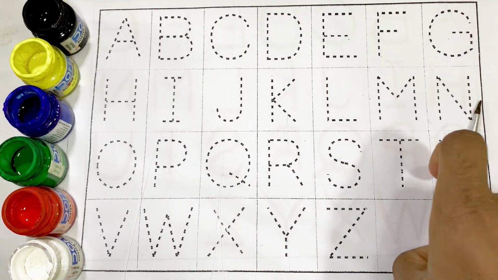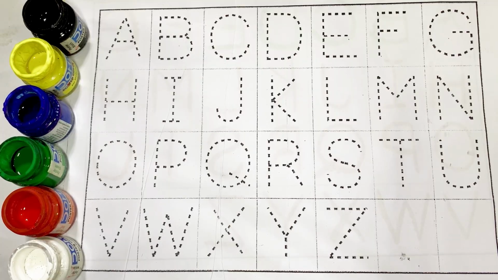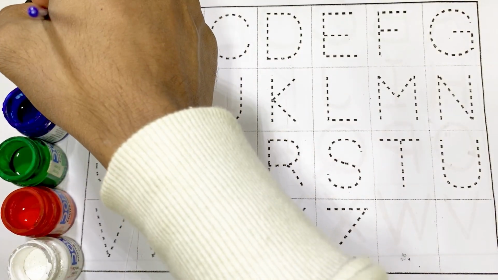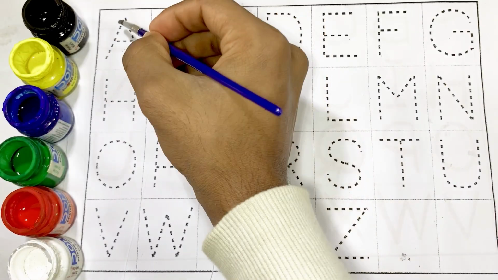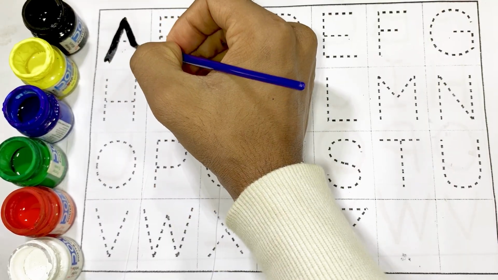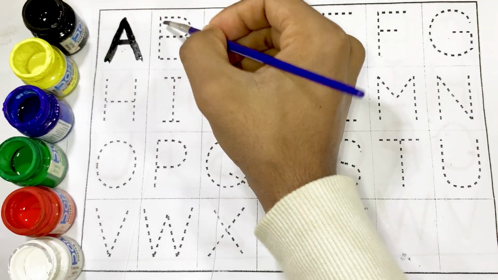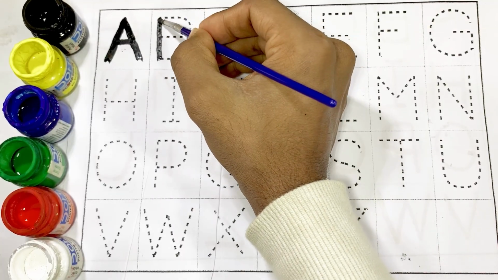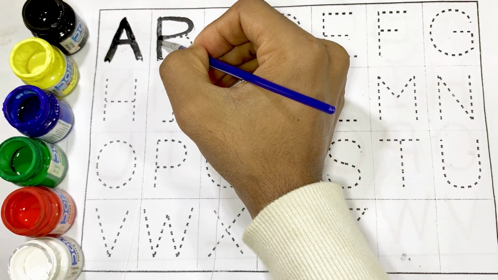Kids, now you draw alphabets. And first you draw A and use black color. This is A. A for apple.